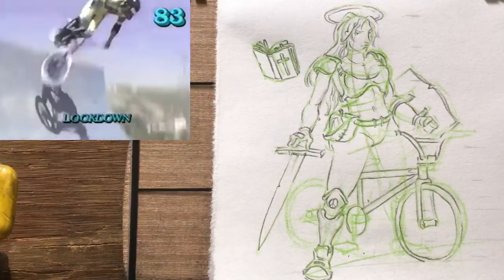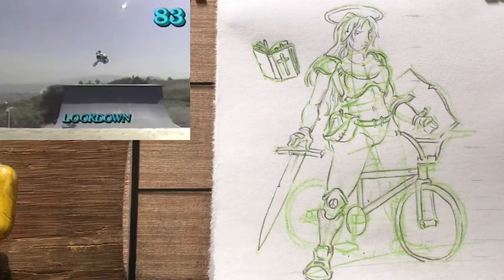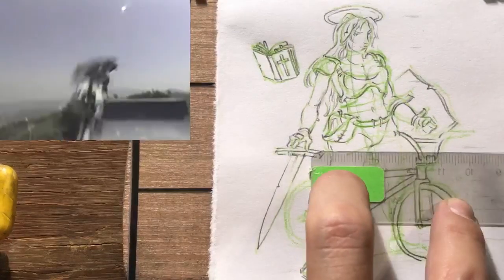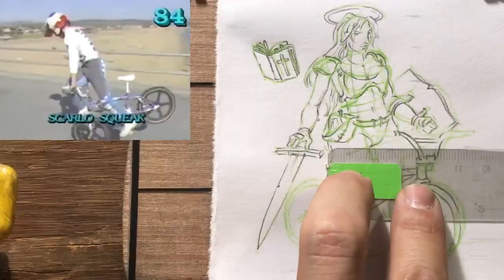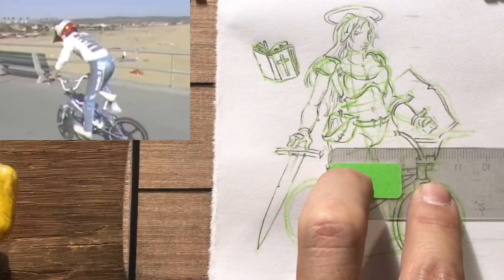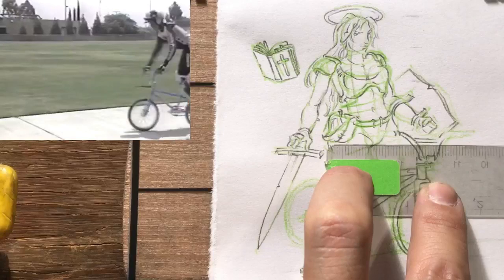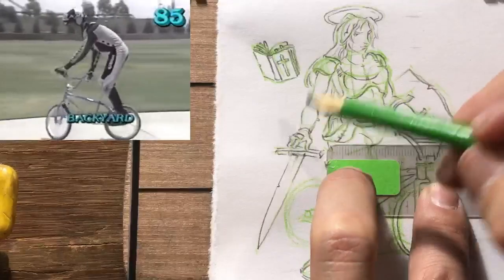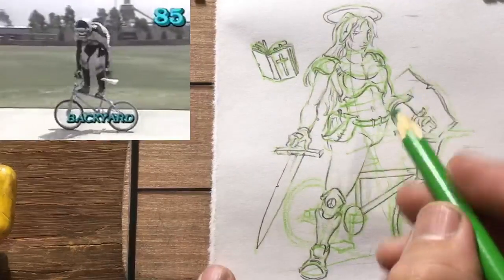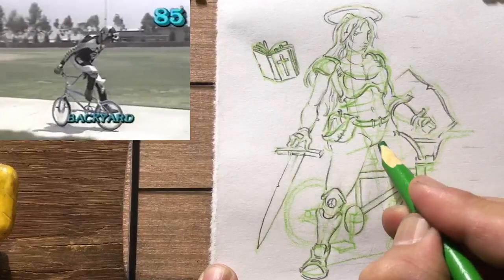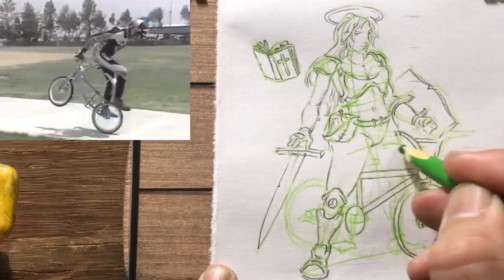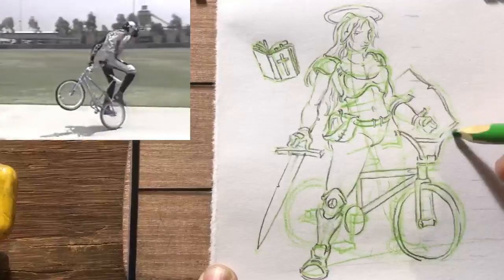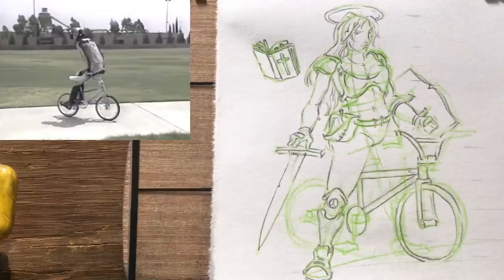Actually, let me do this one real quick. I think I messed that up. Fudge. Darn it. Oh well, screw it. Let's just go for it.